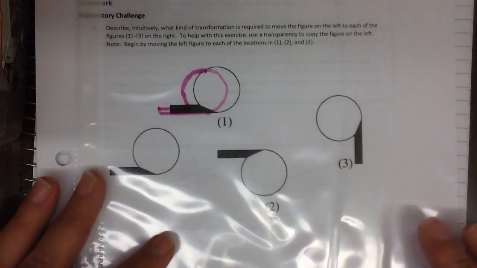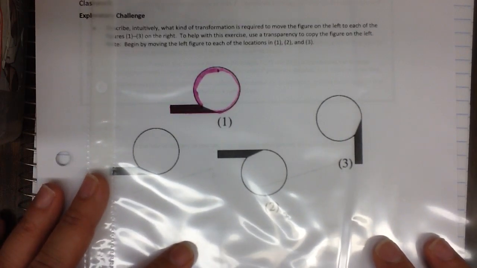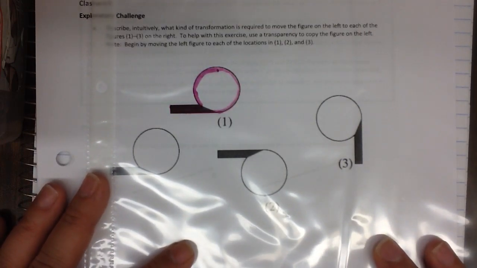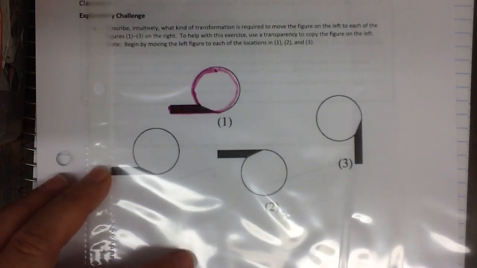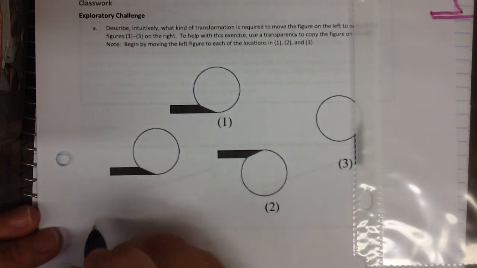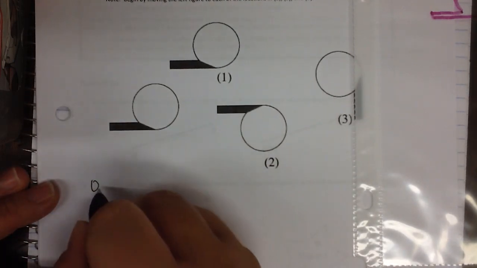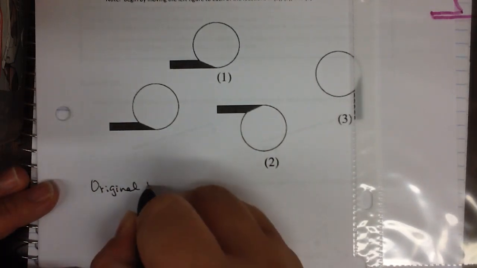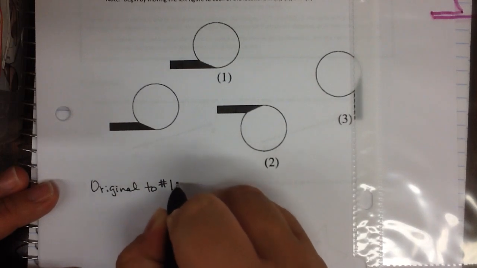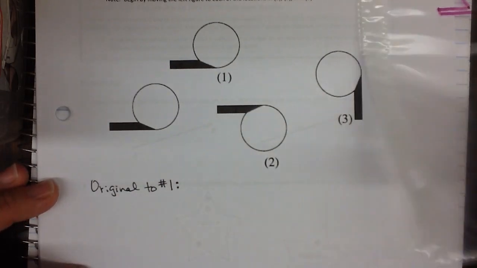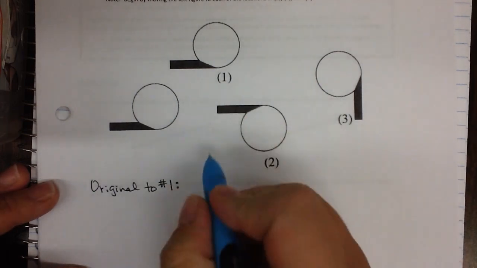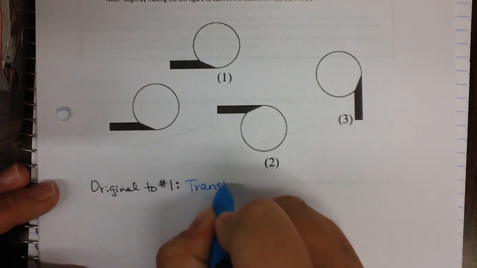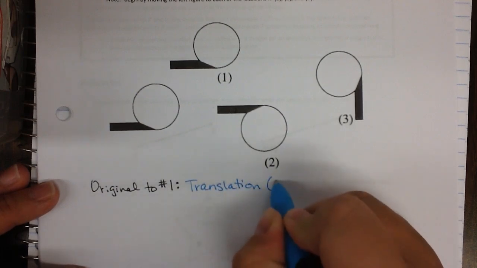So if we were to move this, okay, it goes on the inside of that. That is probably what you guys would call a slide, but we're just going to call that the actual terminology. Okay, so from the original to number 1, it is a translation, or what you guys would call a slide.